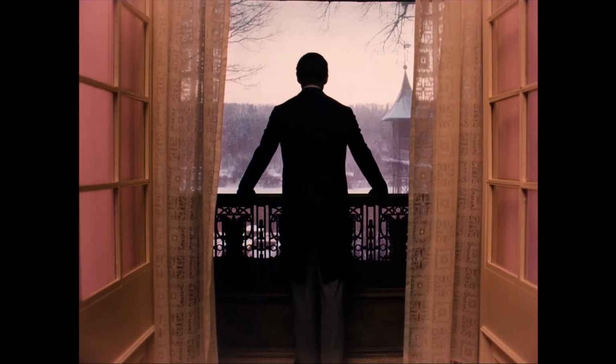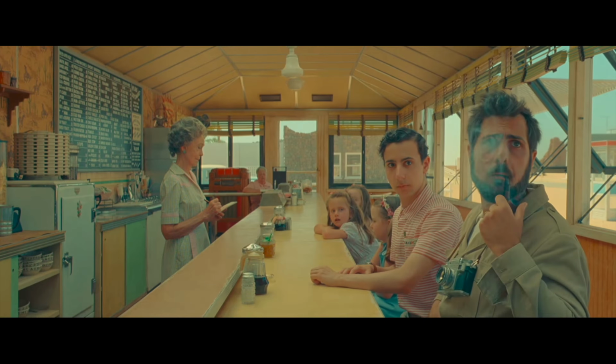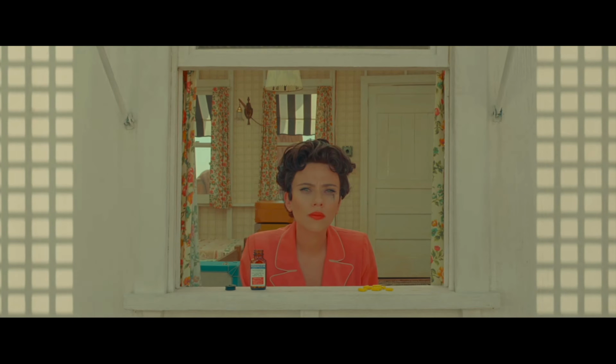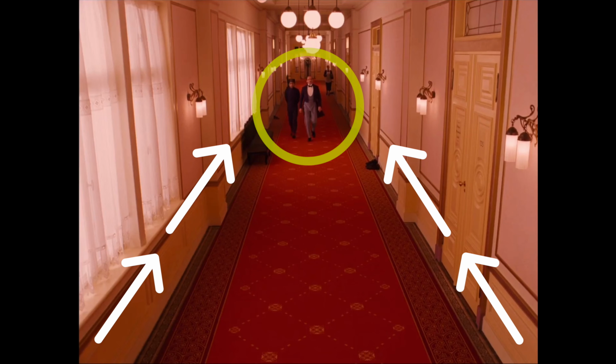If you watch any of Wes Anderson's films like The Grand Budapest Hotel or Asteroid City, you'll find that there's a lot of symmetrical looking shots. It looks super aesthetic and pleasing to the eye. And this is because symmetric shots contain lines that naturally lead your eyes to the subject.